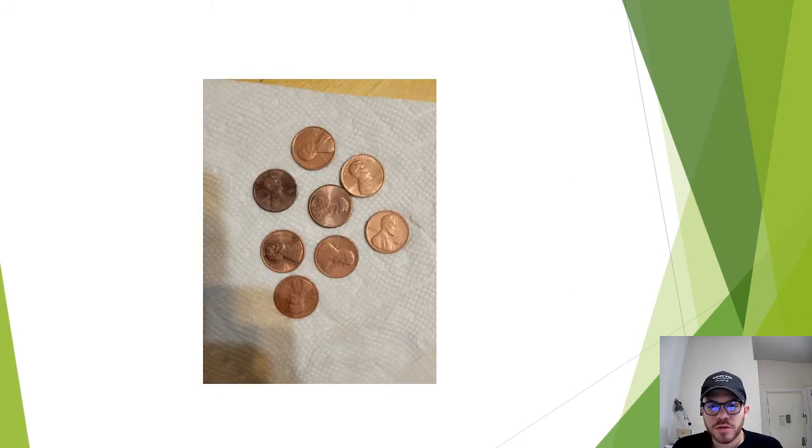After removing the pennies from the water, I place them on a dry, clean paper towel. As we can see, the experiment was a success, since we can see a few of the coins turning bright and shiny due to the copper.